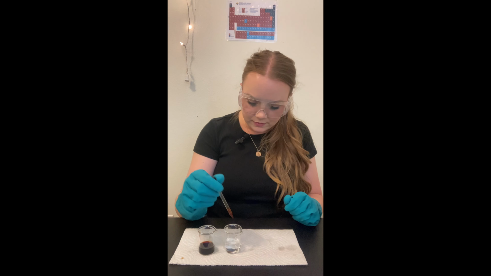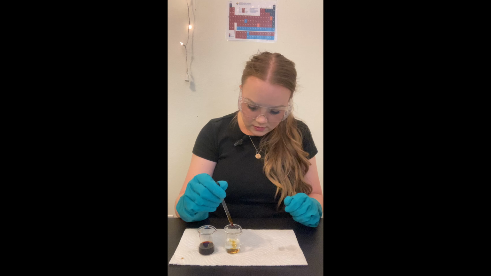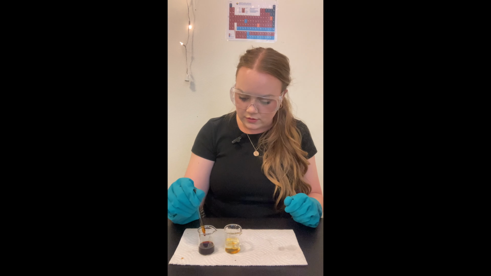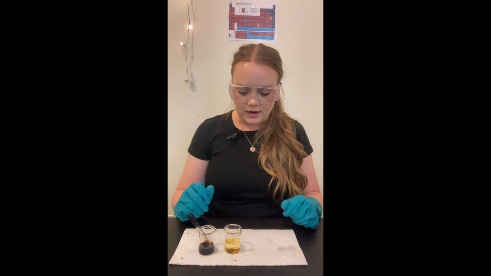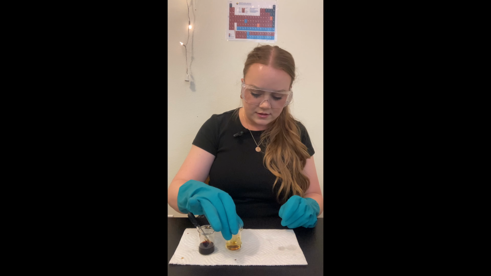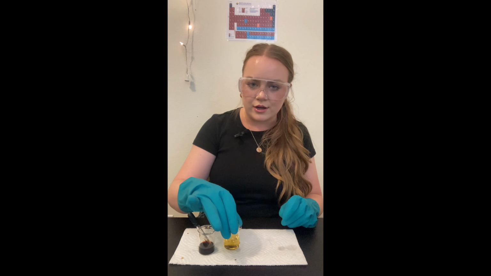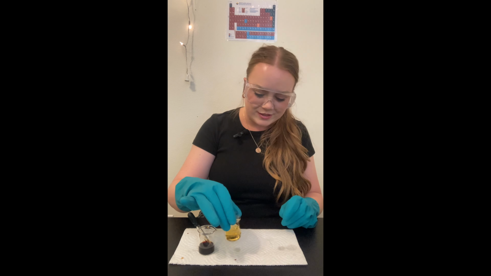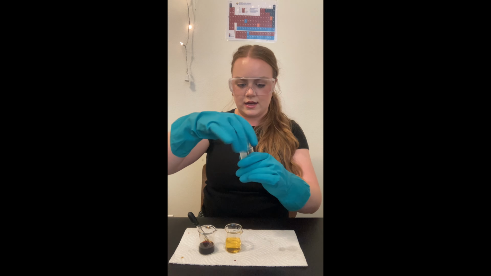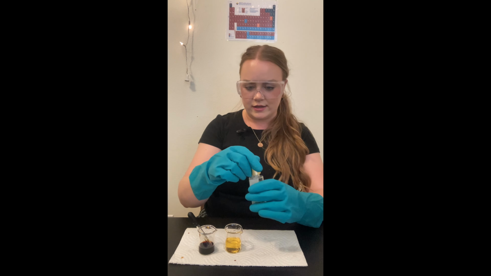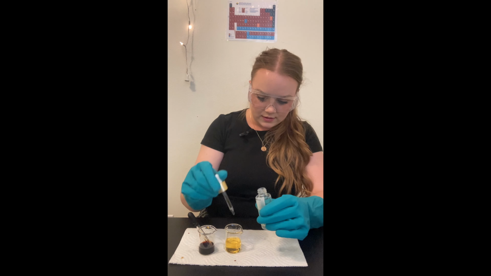Let's do 3. And I want something to stir it, but I think I'm just going to have to, this is not what you should do. You should be using Erlenmeyers to mix, but it is okay. So I'm going to add this until it turns clear.